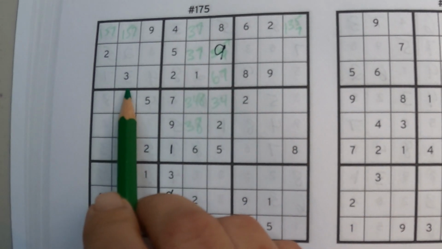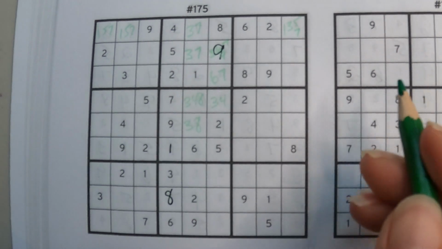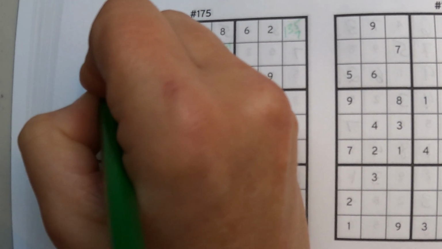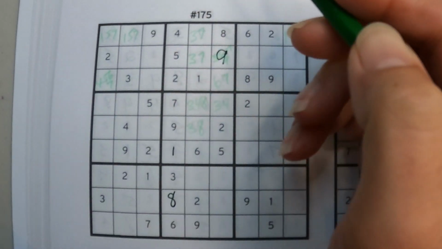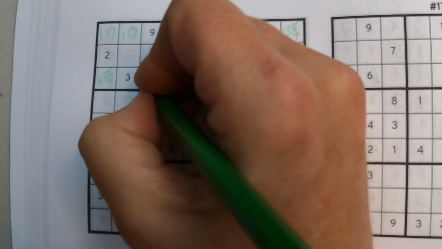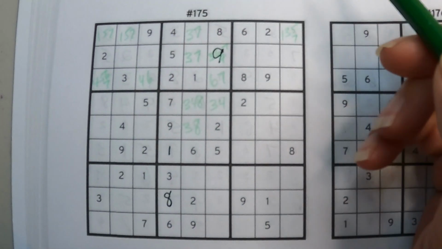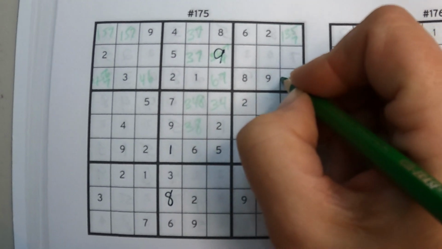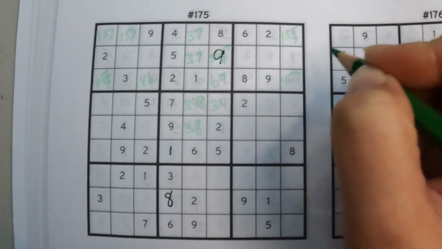For this row, we're missing 4, 5, 6, 7. Got no help here, so 4, 5, 6, 7. We've got a 5 and 7 here, so 4, 6. We've got the 6 here, so 4, 5, 7.